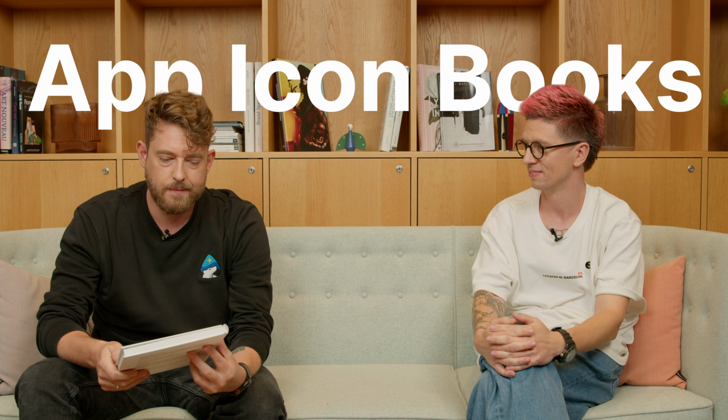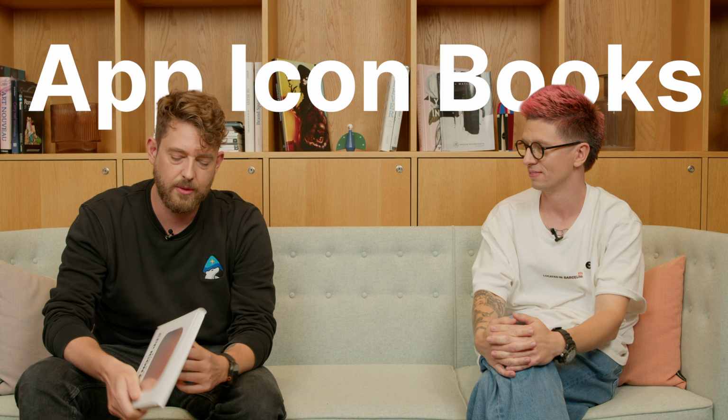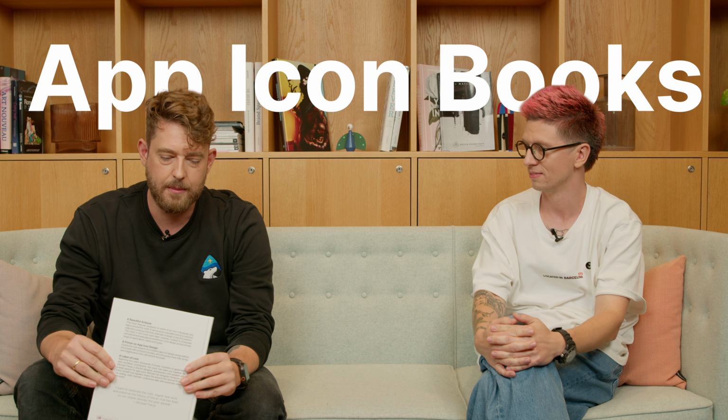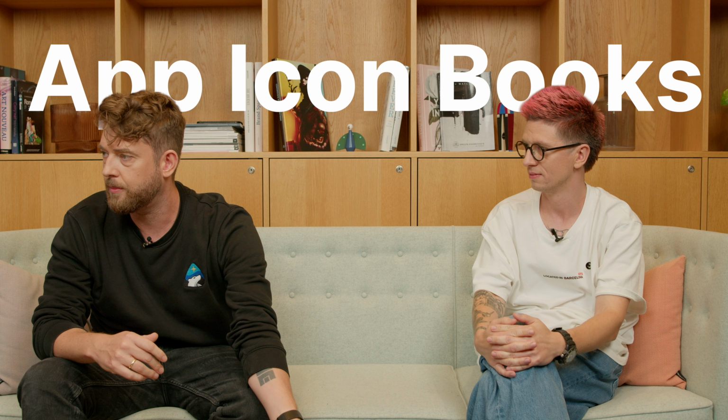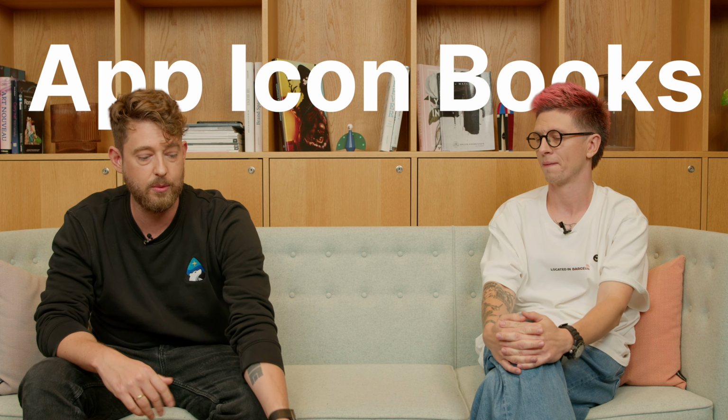So maybe continuing the story from before, app icon design became a pretty central part of my graphic design career quite early. I really liked making icons. I think icon design is a great primer on design in general because it's everything that you need to master in good graphic design, but in such a confined canvas.